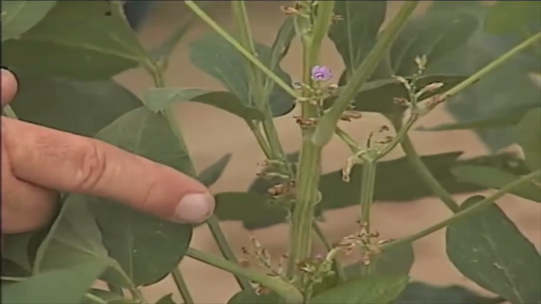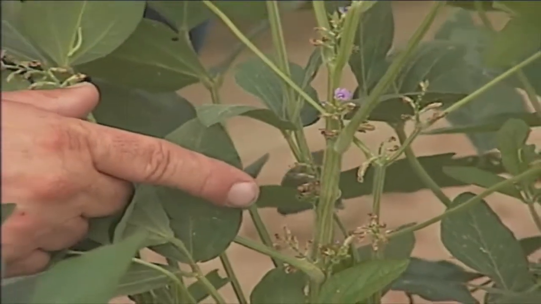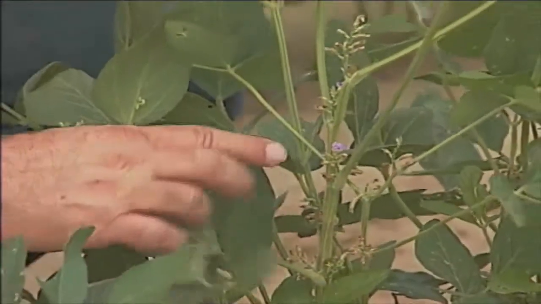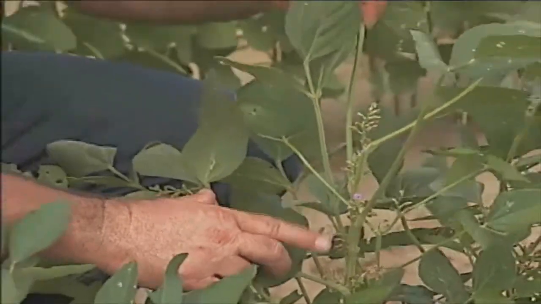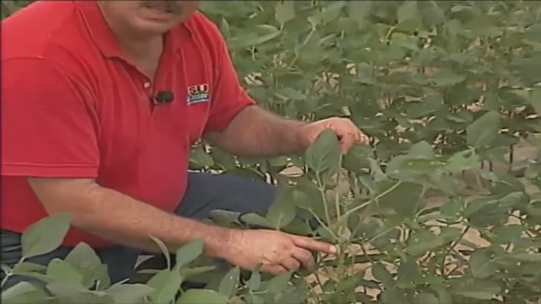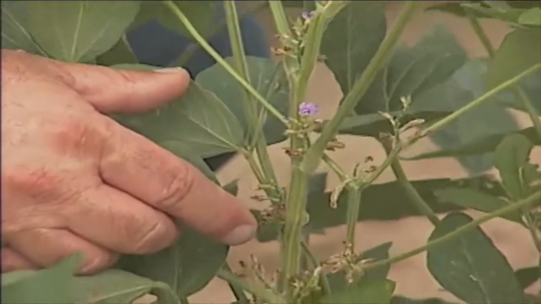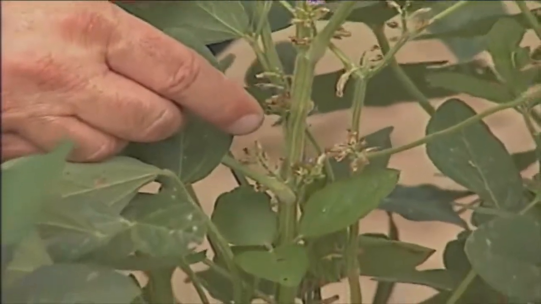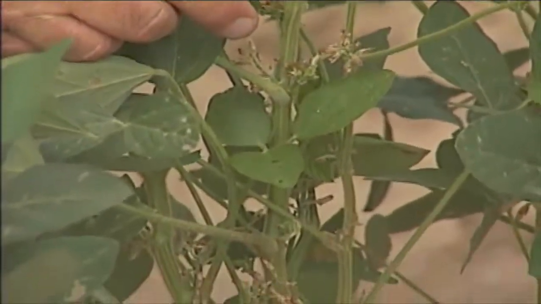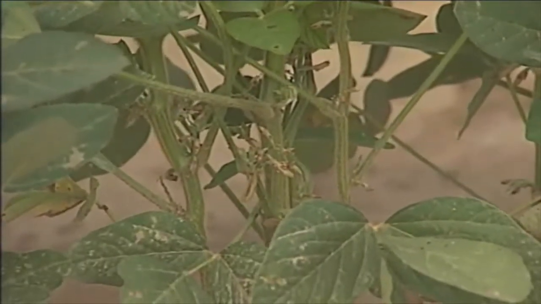R3 is a reproductive stage where we have 5mm pods. That's about 3/16 of an inch, anywhere on the top 4 nodes. As you can see, the pods have started to develop. This growth stage is very important. Typically, this is when we make our first fungicide application to control early season diseases.